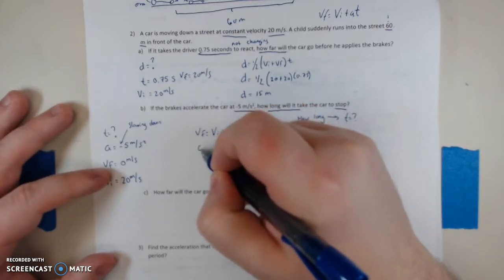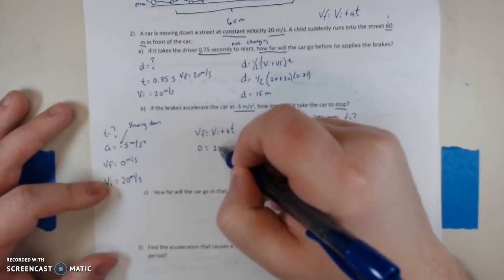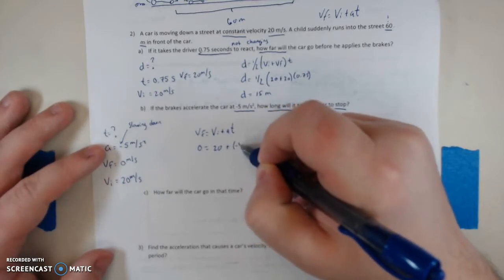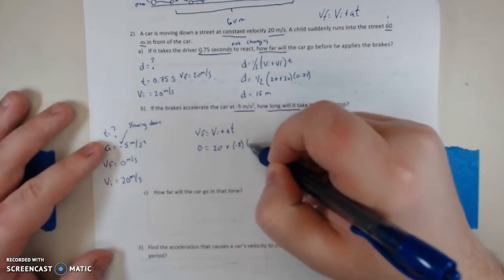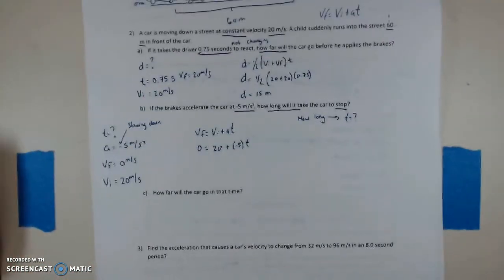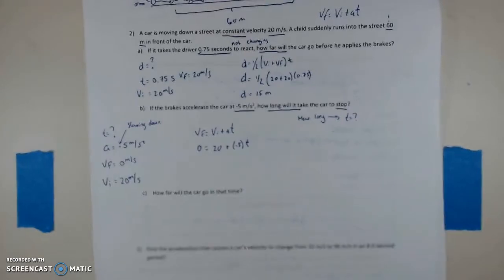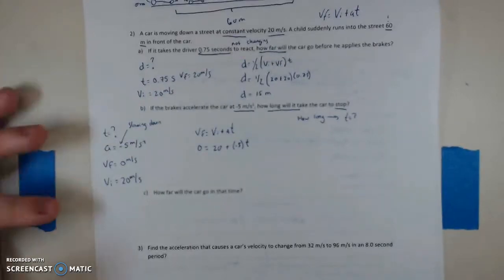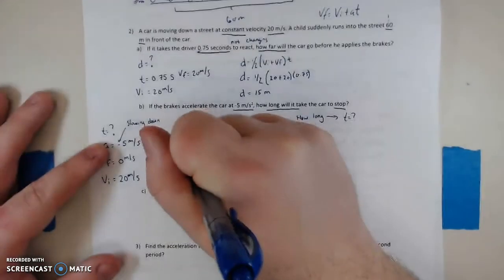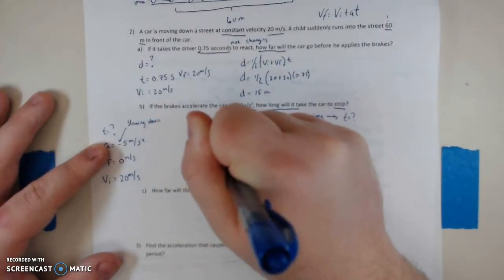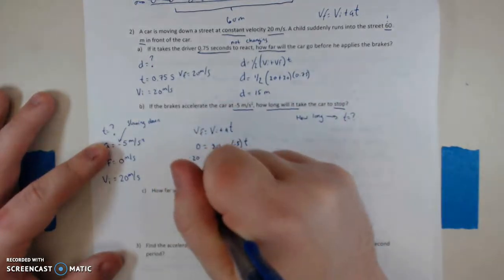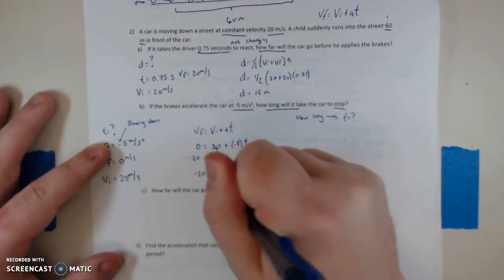Plugging in, our vf is 0, our vi is 20, our a is -5, and our t is unknown. Unfortunately this time, the variable we're looking for is not solved for, so we need to solve this equation for t. The first thing we should do is remove the addition first. To do that, I'll do the opposite to both sides, so I'll subtract 20 from both sides. This will cancel, and I'm left with -20 equals -5t.